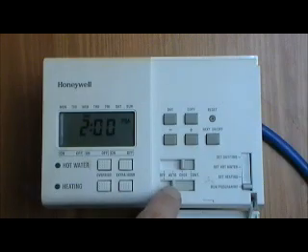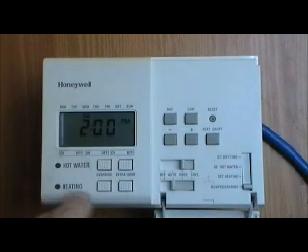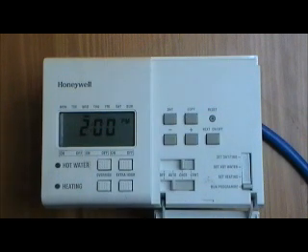The heating is currently on auto and it's not on, the light's off, so we're not in a program period where it wants to draw heat. So if you press override, then that will turn the heating on and it'll then turn it off at the next off period.